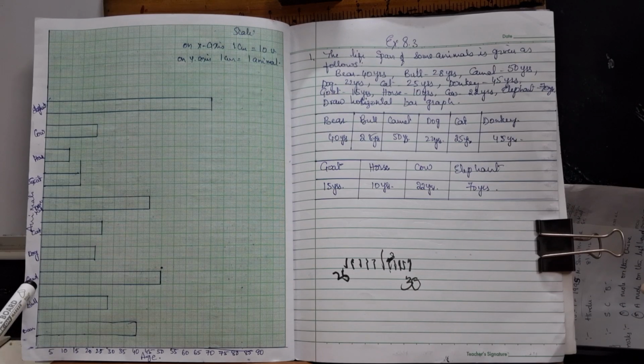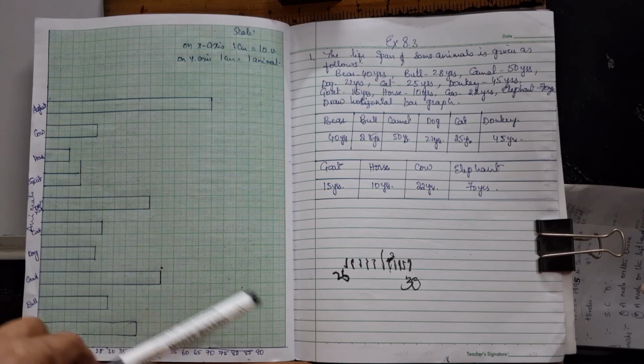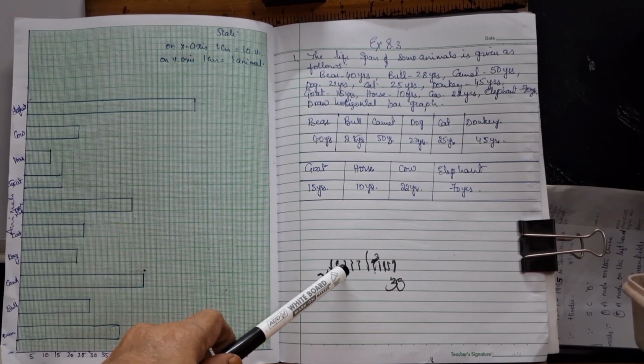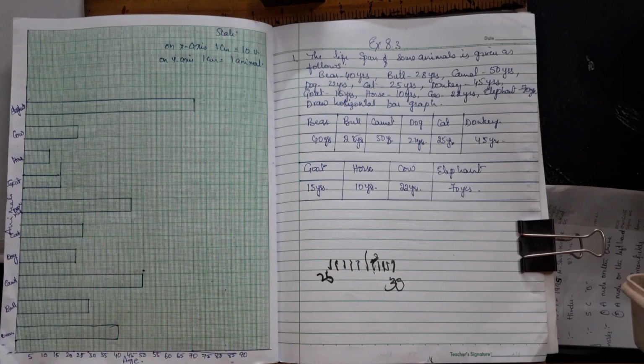Next, after bull you have camel, 50. So this is the 50 line. Then dog, 22 years. Again 22 means suppose this is 20, leave 1, 21, leave 1, 22. So similarly, I have got a dog at 22 here.